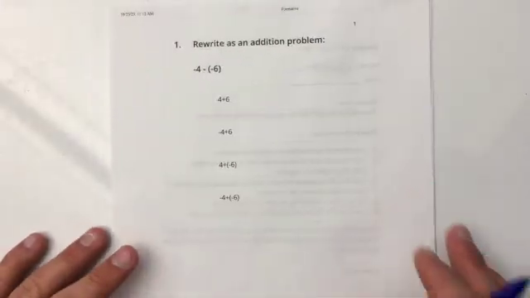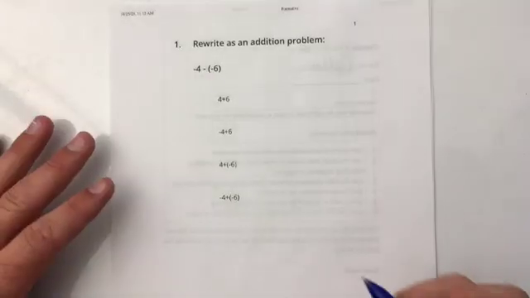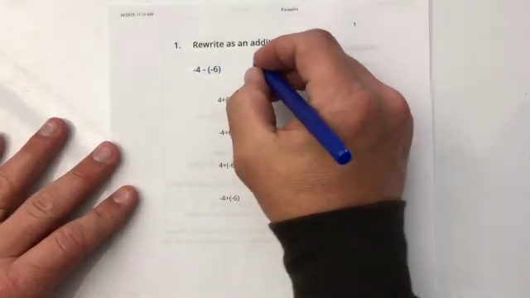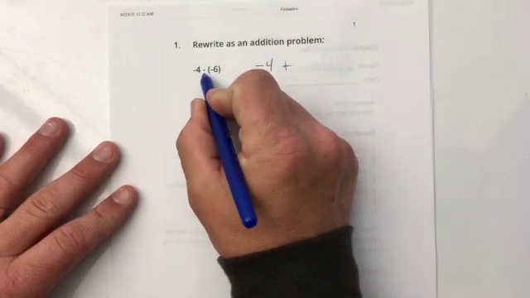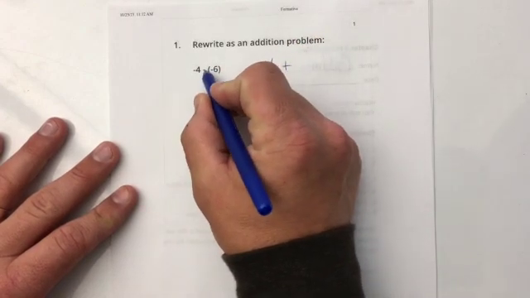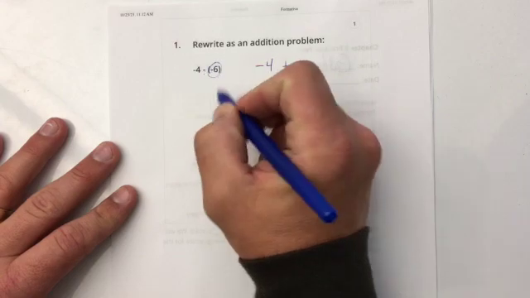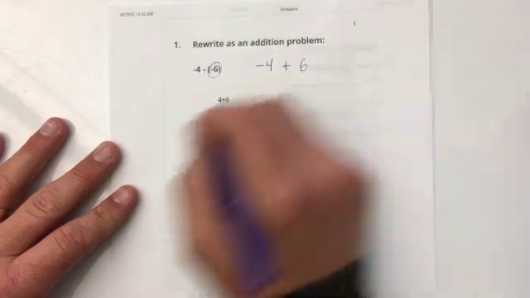Question 1, rewrite as an addition problem. This is nice. You don't even have to solve it. Don't change the first number. Change the subtraction to addition. And instead of subtracting -6, we're going to take the opposite. And it's -4 plus 6.